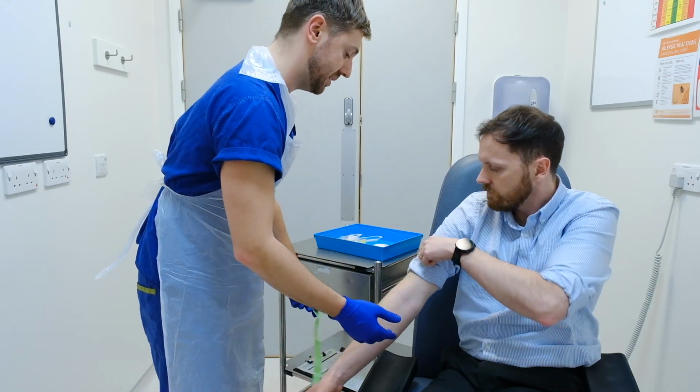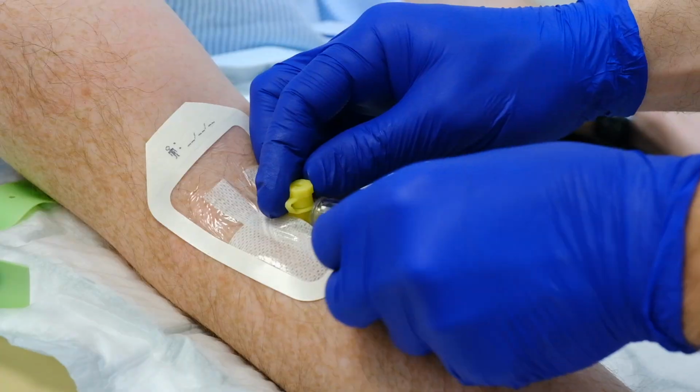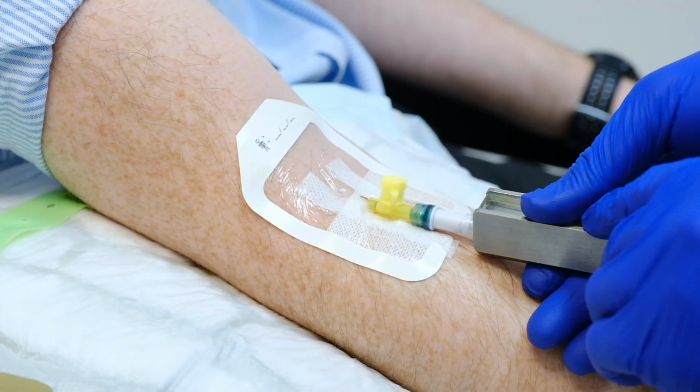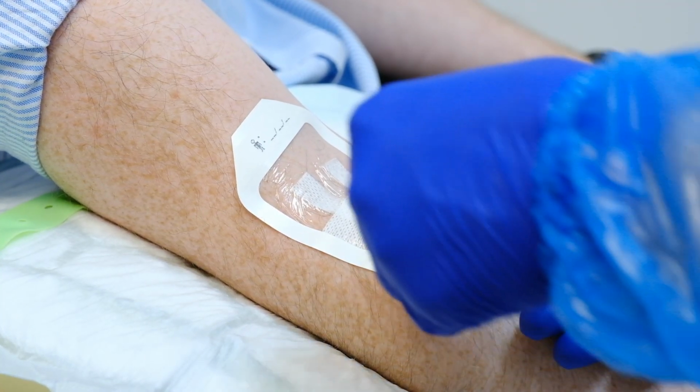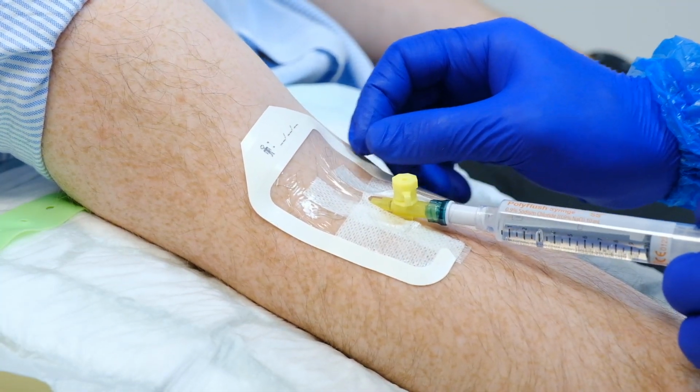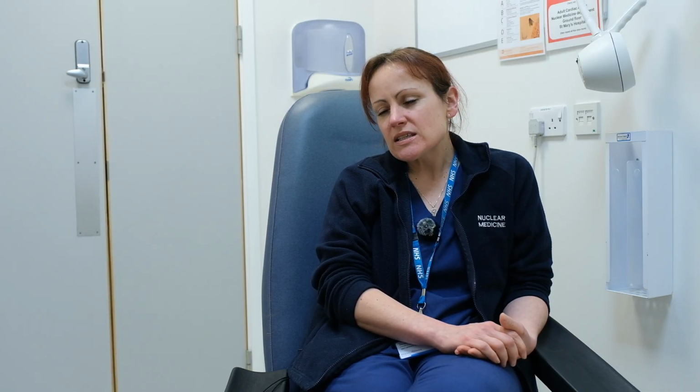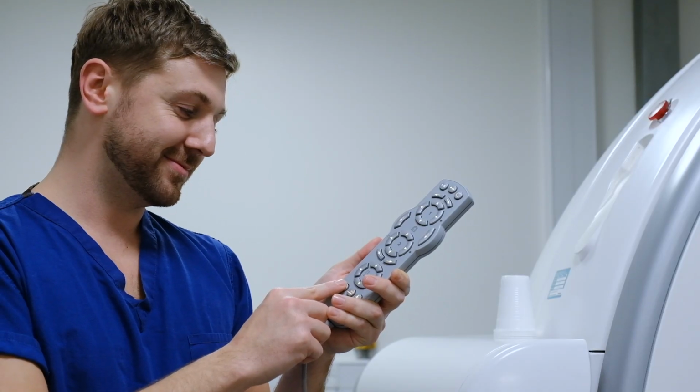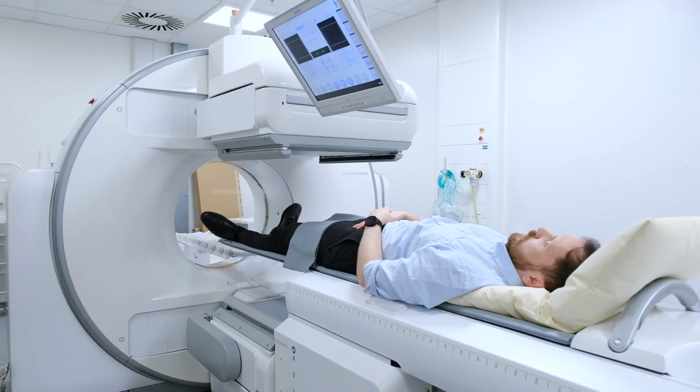We would then pop a cannula into the arm or into the hand, and through the cannula we inject 600 megabecquerels of HDP. We would then advise the patient what time to return. In our department, we give a time 3 hours afterwards. We would also request in that time in between the injection and the scan that the patient drinks plenty of water and empties the bladder frequently, just because it improves the quality of the pictures that we give.